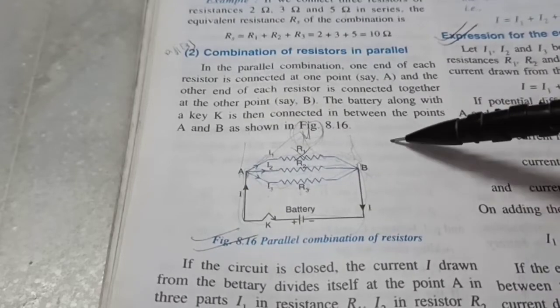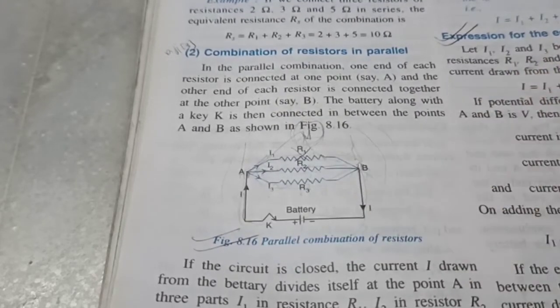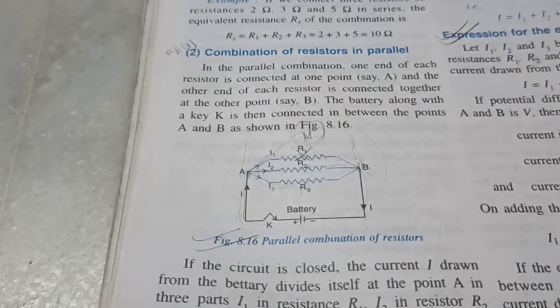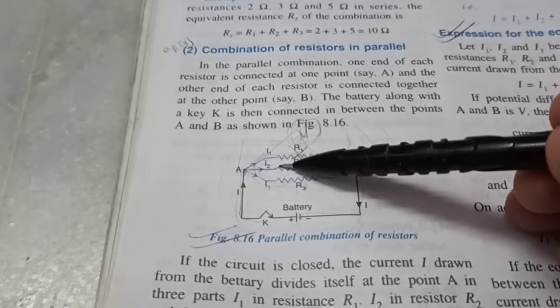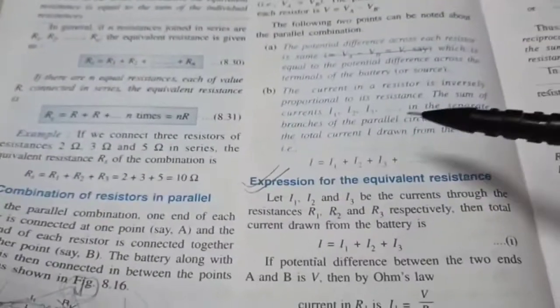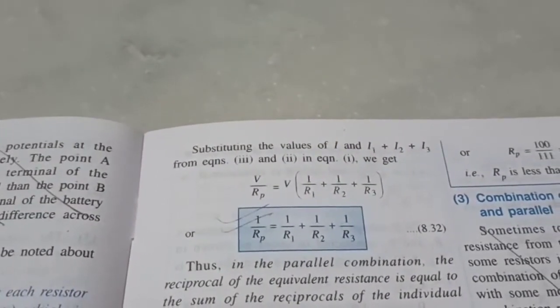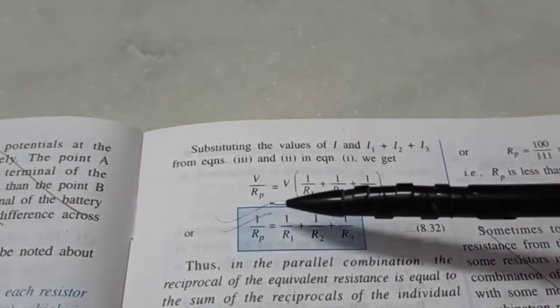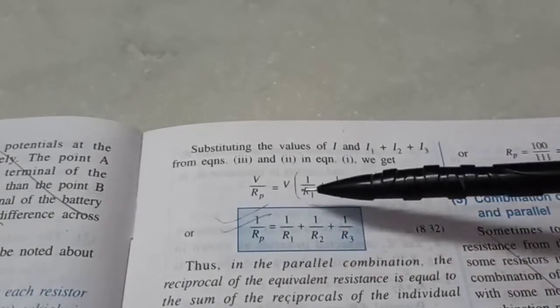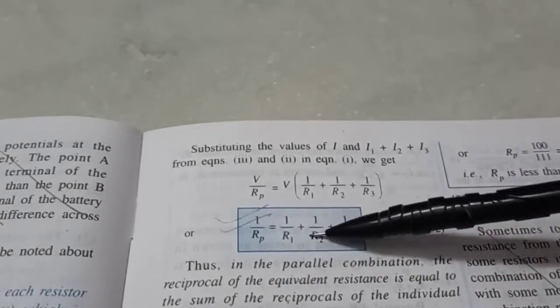But how do we calculate the total resistance of this combination? Well, we know that I1 plus I2 plus I3 is I. So using that, we can actually derive the formula, although you don't have the derivation this year, it's reduced syllabus. But the formula is: the reciprocal of the resistance in parallel is equal to the sum of the reciprocals of the individual resistances.